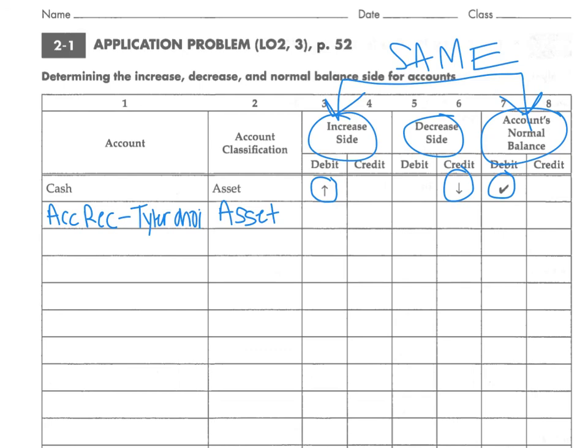And all assets should look the exact same way. So if it's an asset, it should increase as a debit, decrease as a credit, and then the increase side was a debit, so that makes its normal balance a debit as well. Alright, so you're going to go through the rest of those accounts and do the exact same thing, and then make sure you turn this one in for a grade.